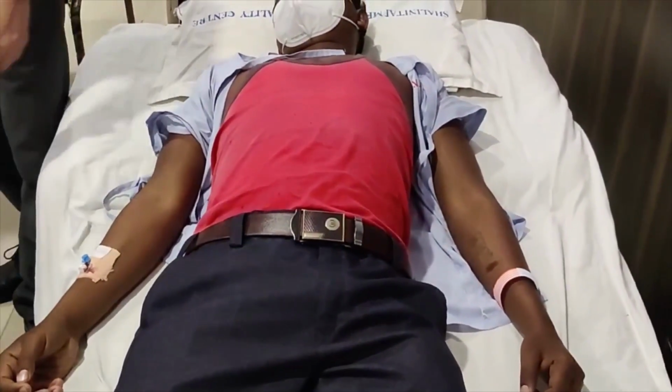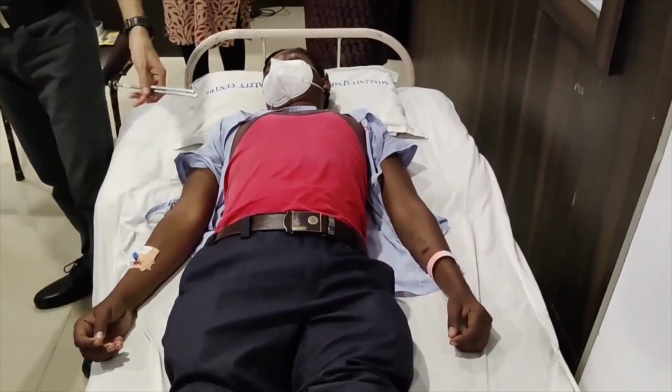So again eyes closed. This is cold. Usually the metallic objects are cold and he is perceiving it.